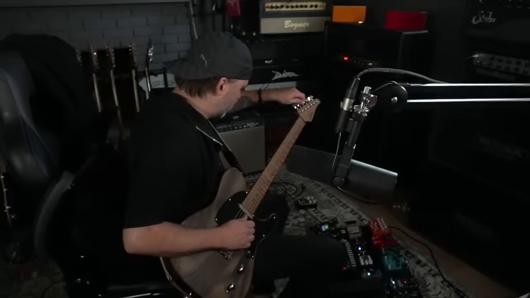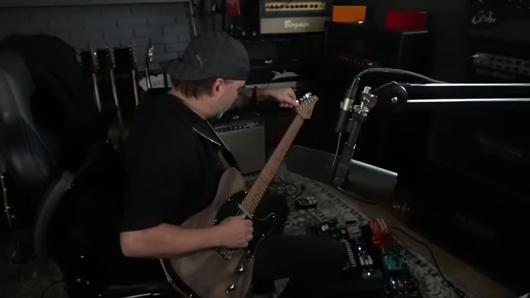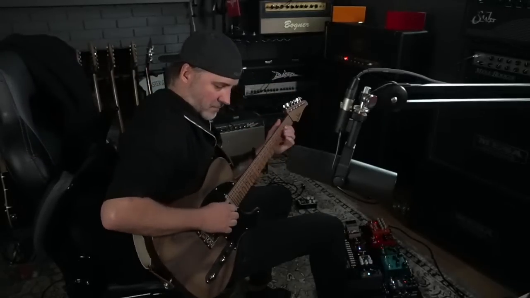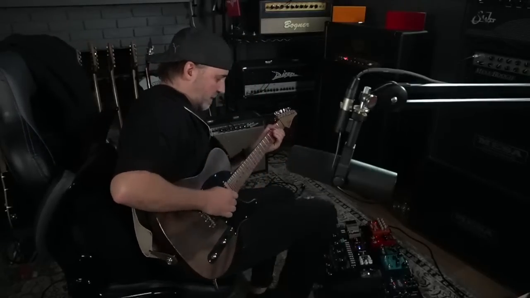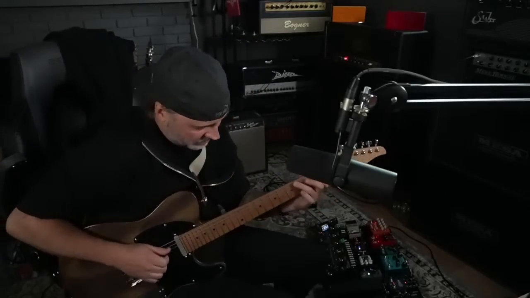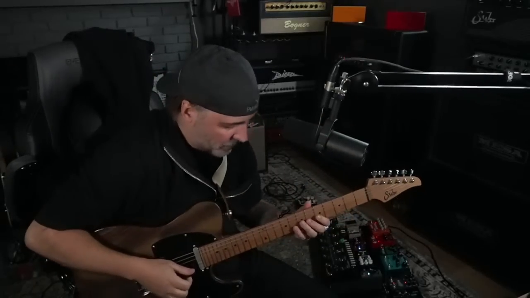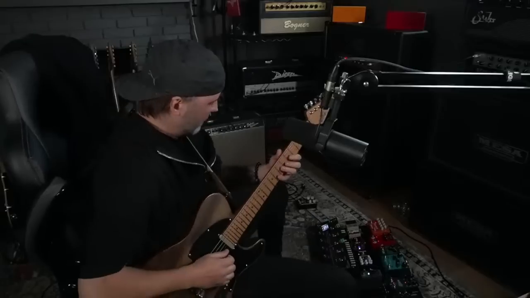Here we go. Okay, so when I'm looking at these pedal steel guitar bends, go to this clean channel.